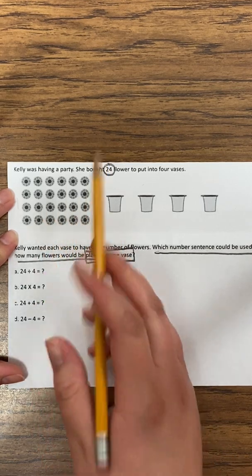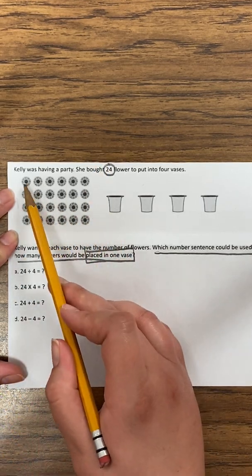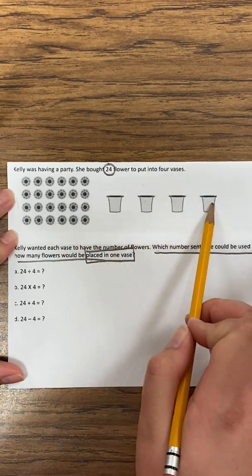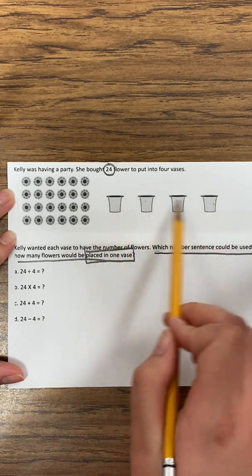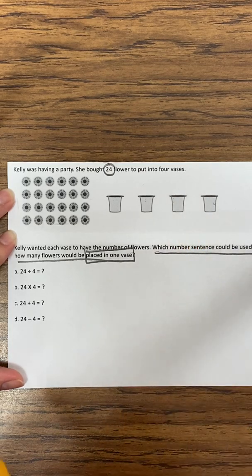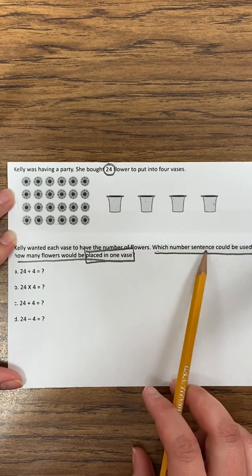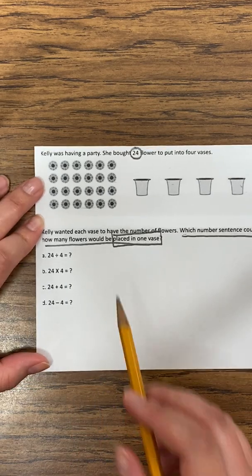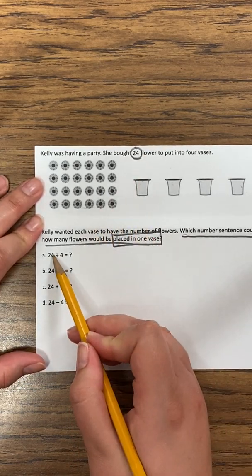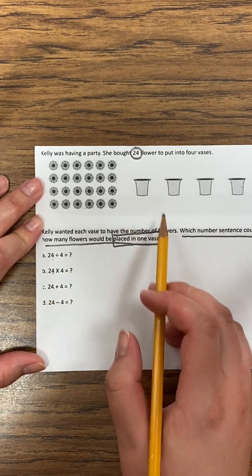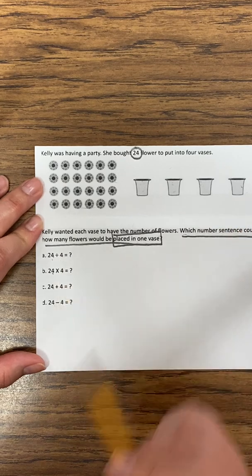that is going to help me understand what it is I need to find. So just kind of like what we did with the other problems, we need to distribute flowers into each one. So we got 1, 2, 3, 4. So she has 4 groups. Out of 24, we need to put them evenly into each one. But we're not actually solving because the question is telling us which number sentence could be used to find how many flowers would be placed in the vase. So we know we have 24. Looks like there's 24 for choice A, B, C, and D. And then there is 4, yes, so all of them have 4, okay.